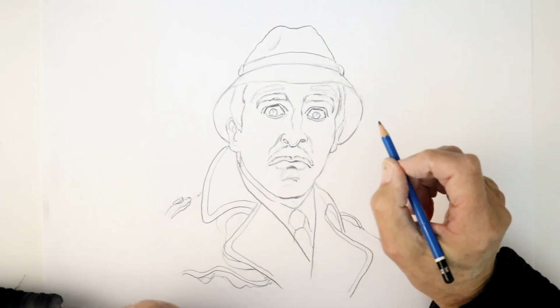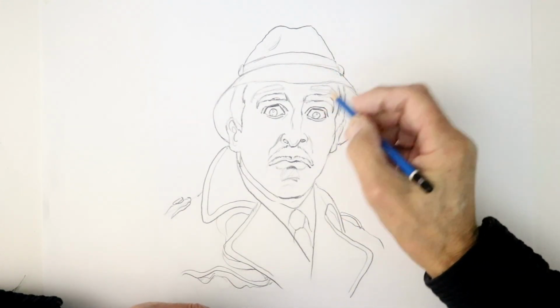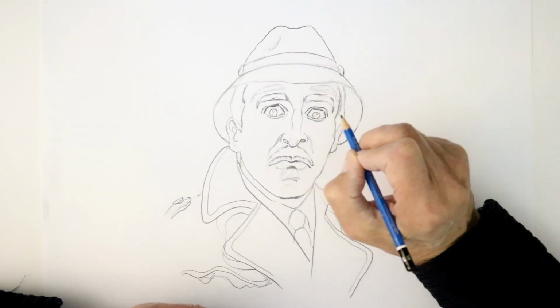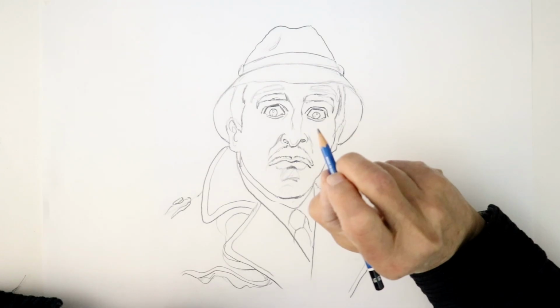Now what I'm going to do is start shading it in and also toughening up some of these lines. So I'll catch up with you when I've begun to start that.